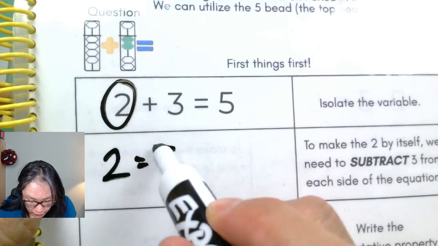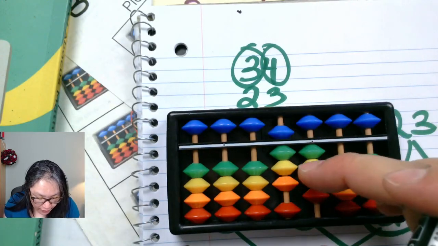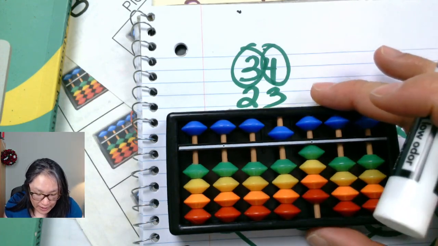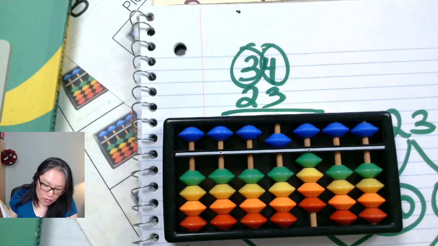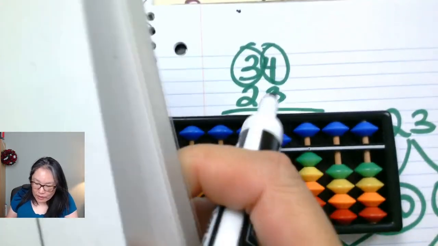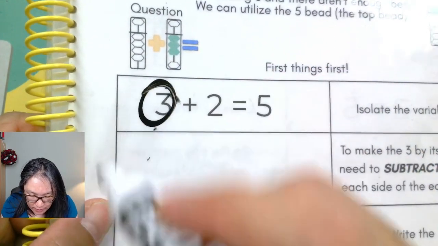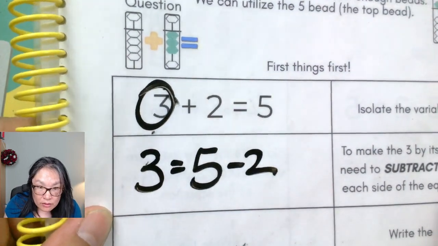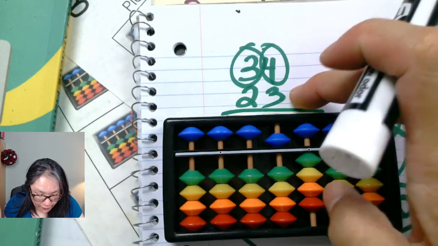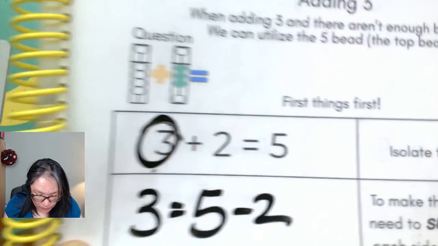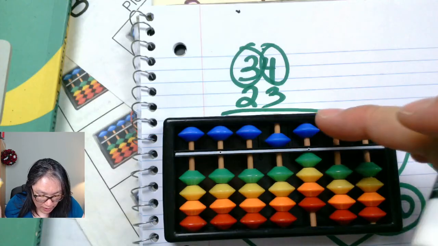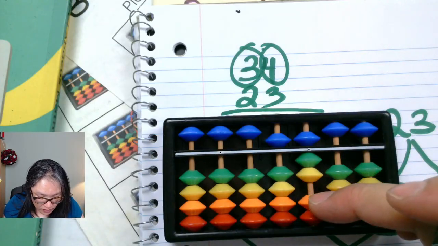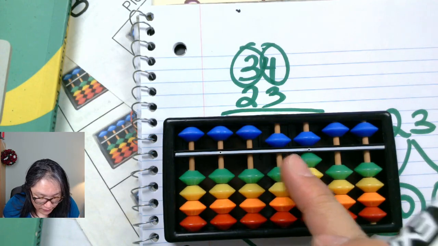So 2 is equal to 5 minus 3. So we've got 5 minus the 3. And then we're going to add another 3. To add the 3, we know 3 is equal to 5 minus 2. So we have the 5 minus 2. Add the 5 minus 2. So my final answer is 57.